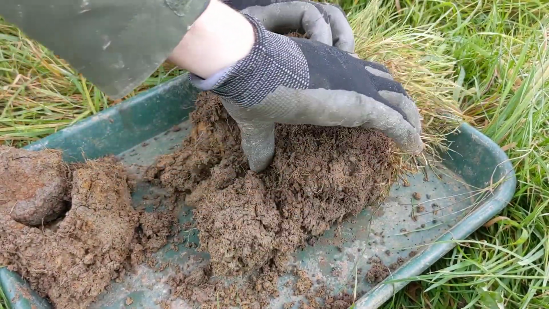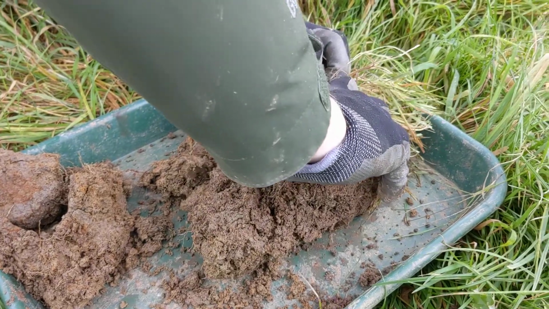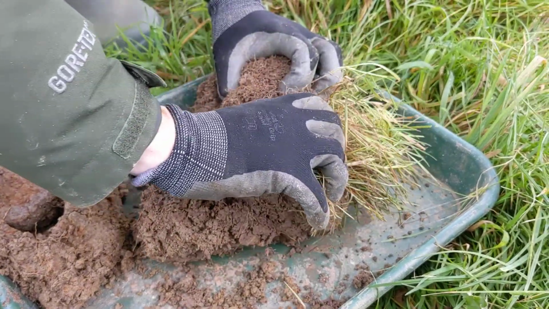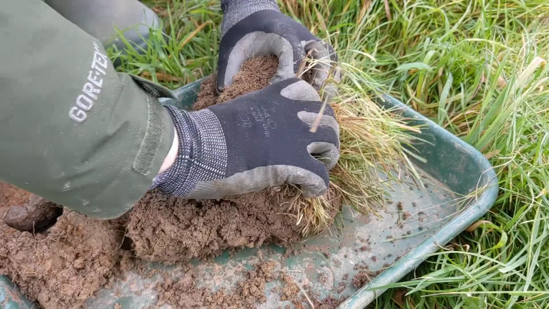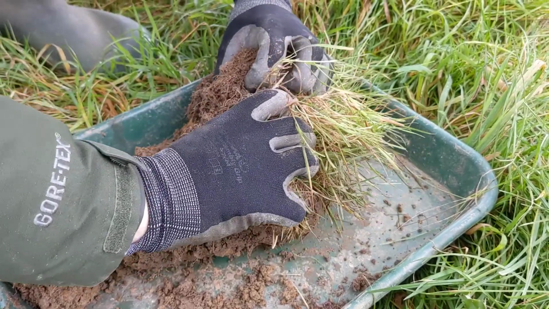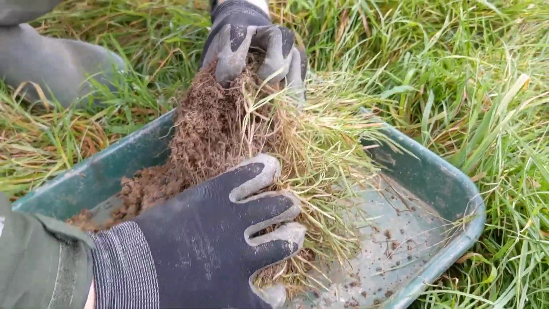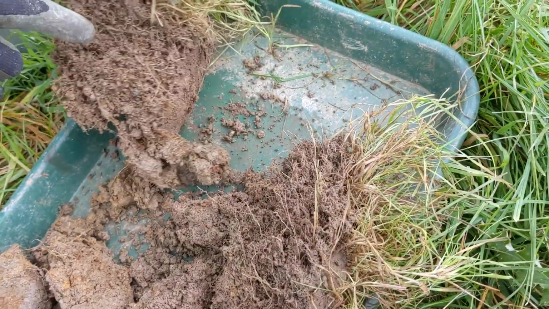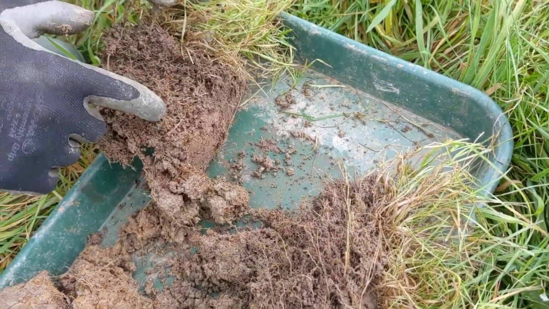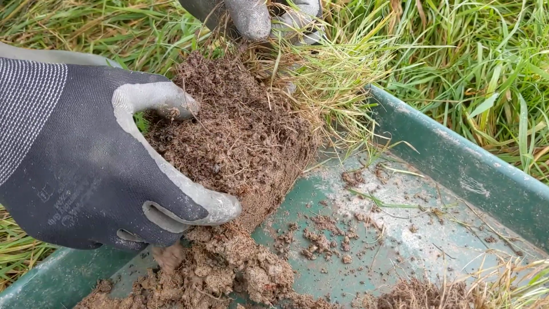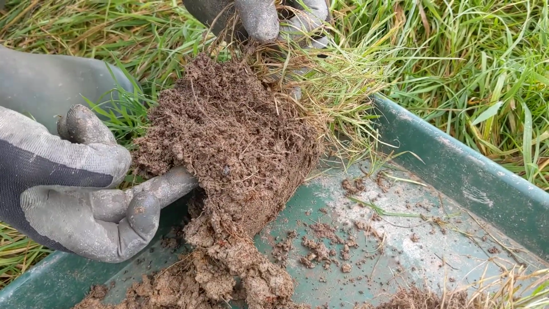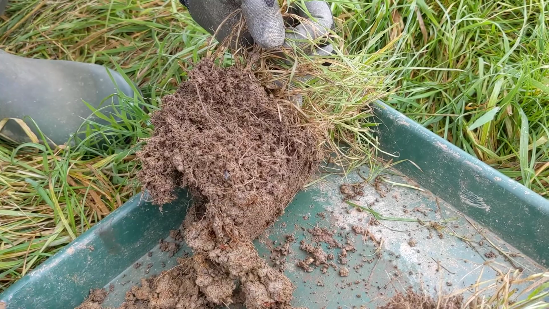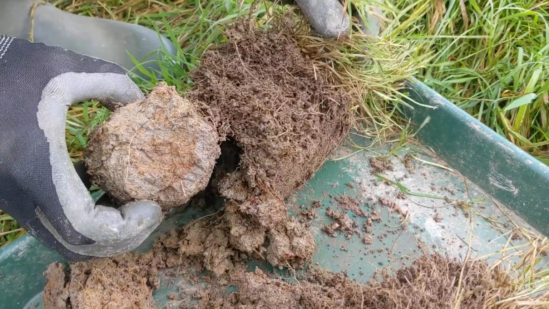But again, if we want to handle the soil, we want to touch it as little as possible, but then pull it apart. There we go. And then this is where we can see all of that aggregate structure, this loose crumb-like structure, as opposed to this heavy solid.